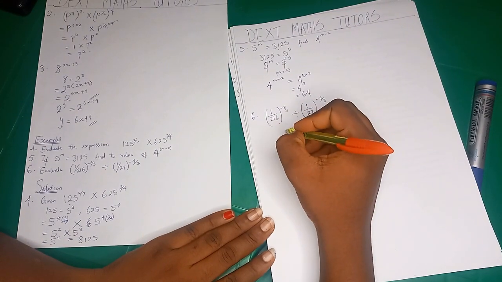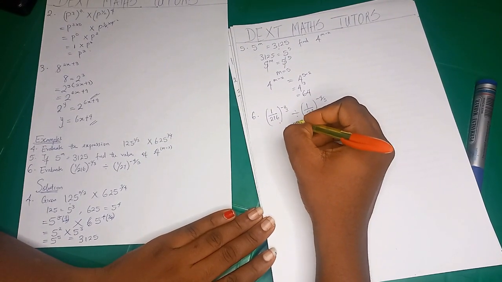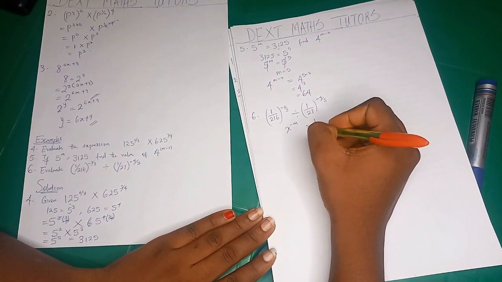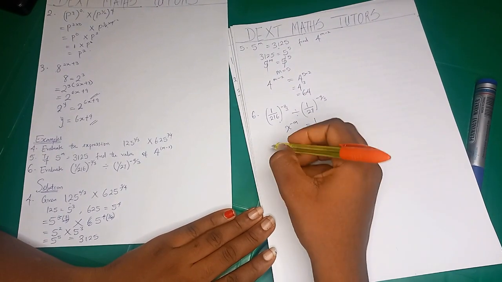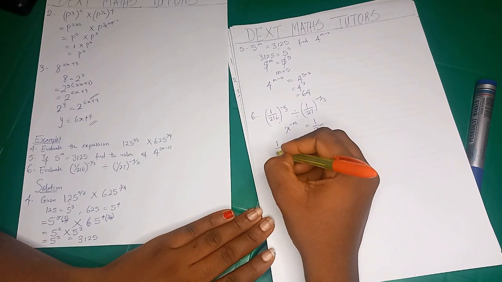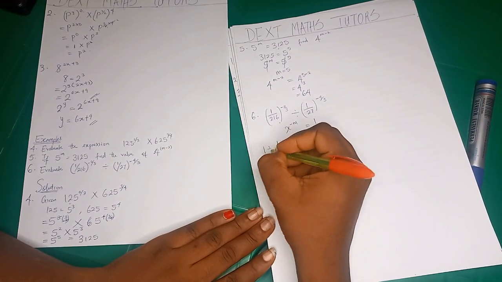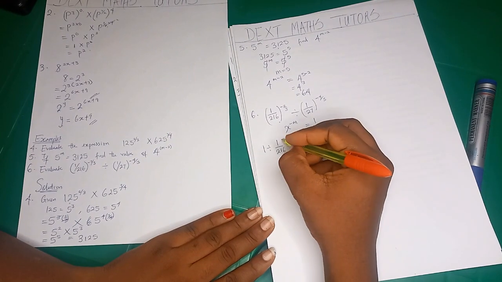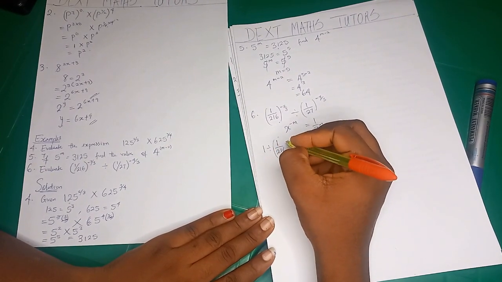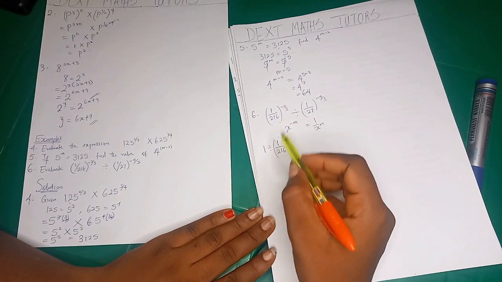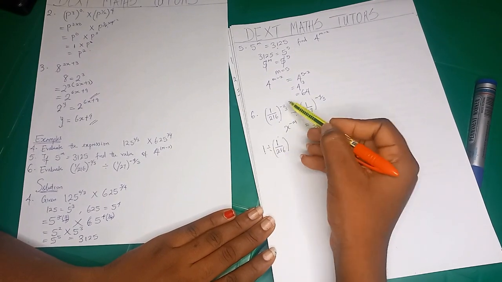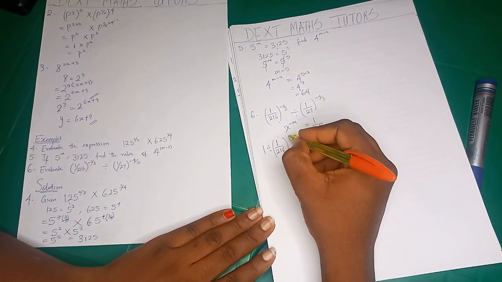Whenever you have x raised to the power minus m, that's the rule, it equals 1 over x raised to the power m. So let's apply it here. We have 1 over 216, right? Now we're dividing it by 1, so we have 1 divided by, because that's what this means. Now this one, since you have already written this 1 divided by, this power will no longer carry negative. Do you understand what I'm saying?